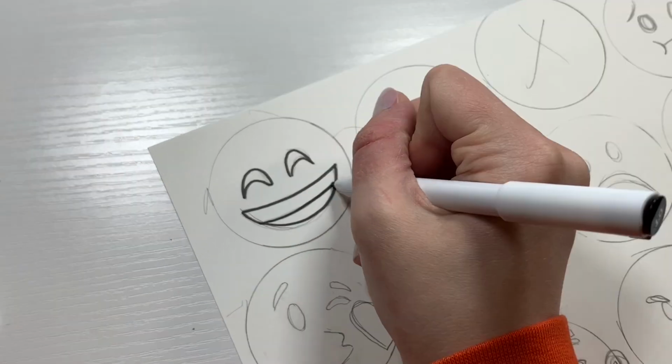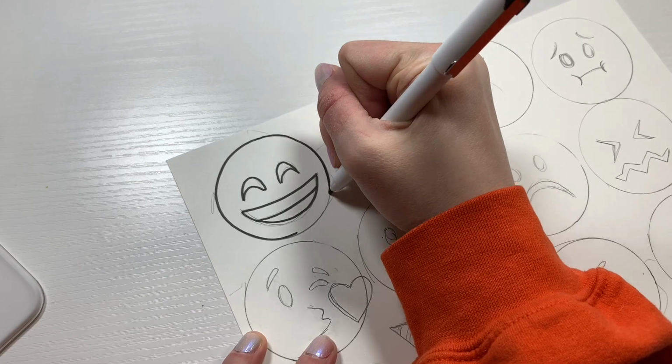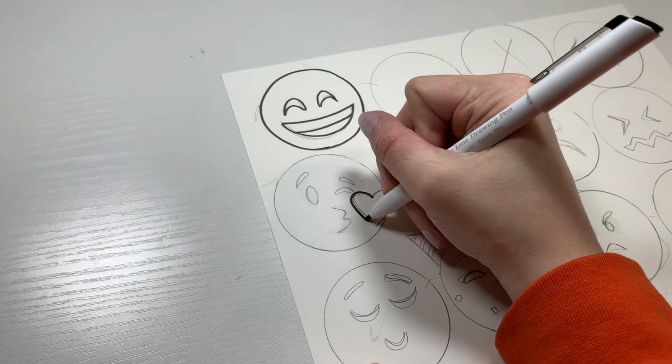Now I'm bringing it in instead of outlining my entire cup with it. And now I'm going in and just outlining everything that I've sketched out before.